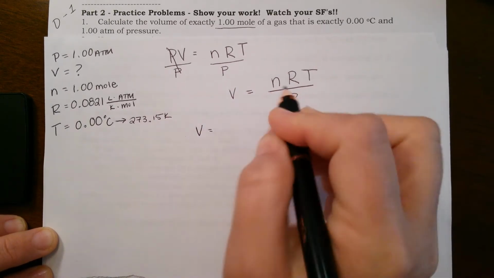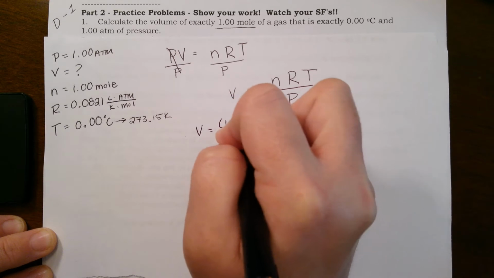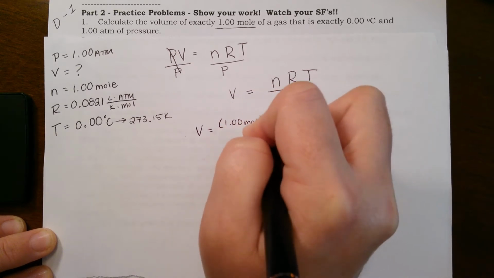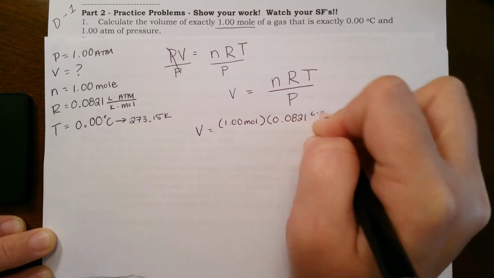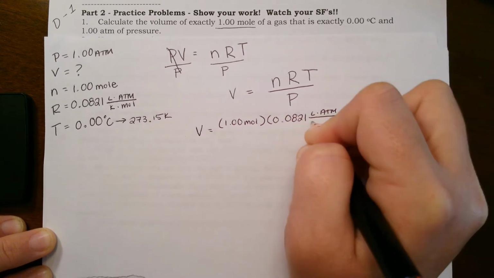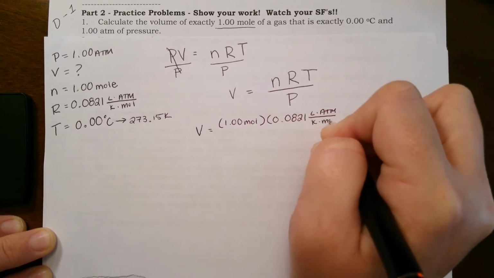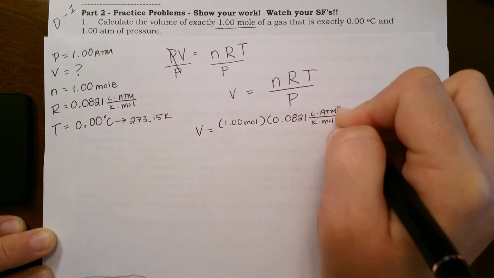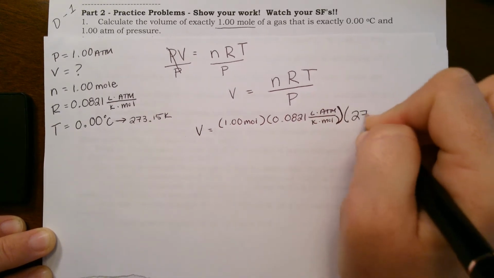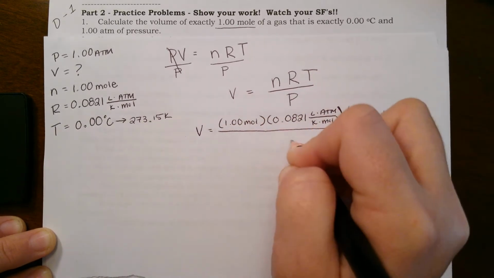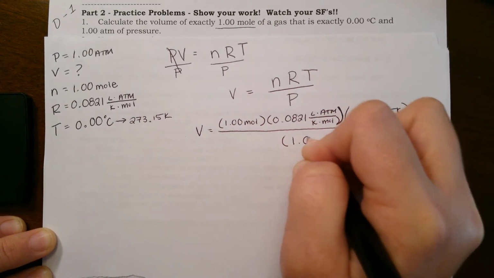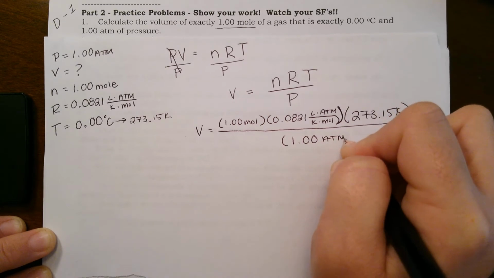Let's plug it all in. We have 1.00 moles. The gas constant, 0.0821 liters atm per Kelvin mole. The temperature is 273.15 Kelvin. And then on the bottom, the pressure is 1.00 atm.